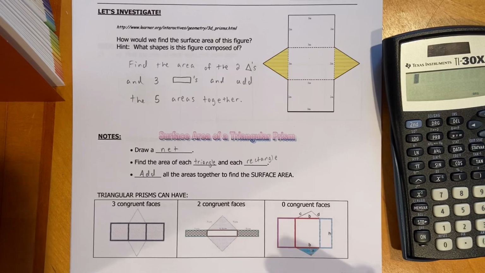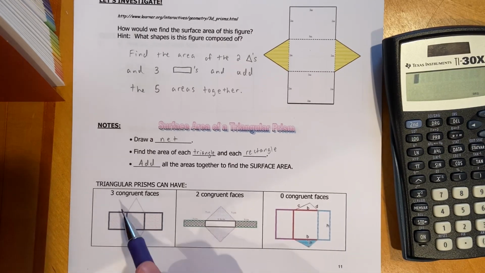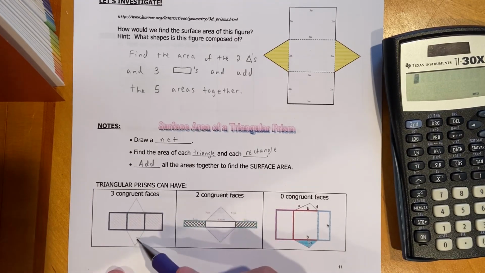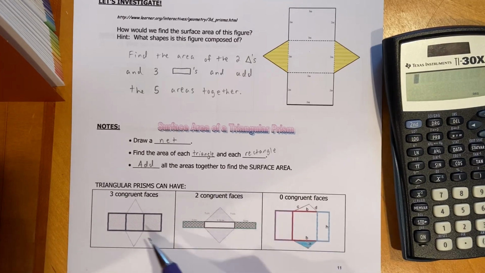Now, triangular prisms come in 3 different shapes and sizes, and here are the nets of each of those 3 options. The first one is when the triangular prism has 3 congruent faces. So 2 triangles followed by 3 rectangles or squares that are all the same area. So each of these faces are going to be the same.